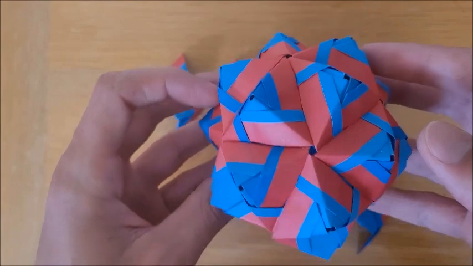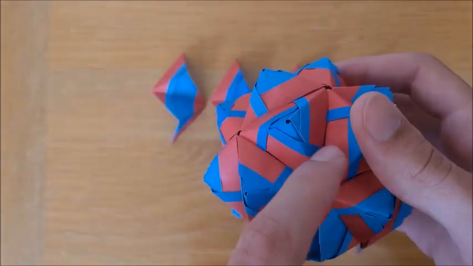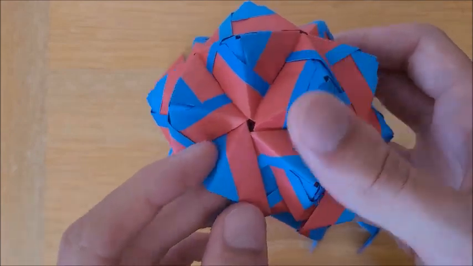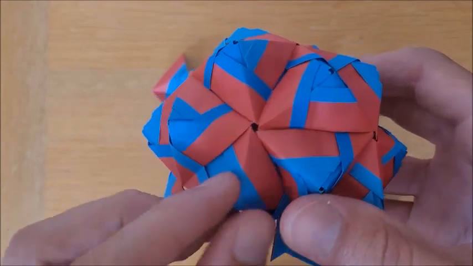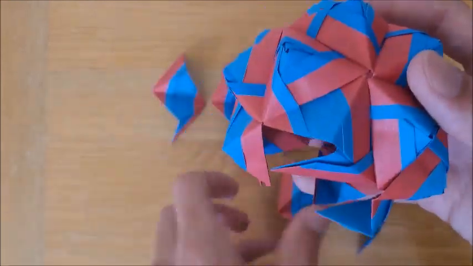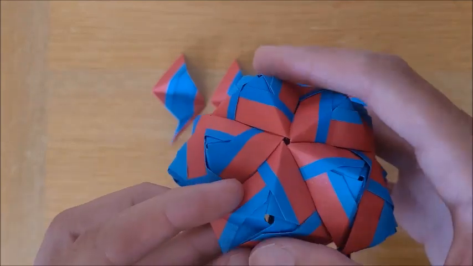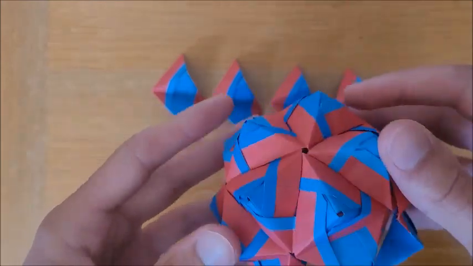And then if we rotate a little bit to the left, you can see that again. 1, 2, 3, 4, 5. Then finish that group of 5. Then put the last group of 3 in place, like this.